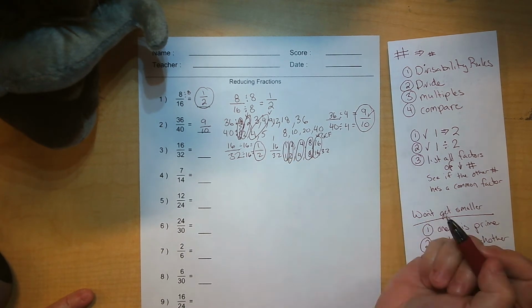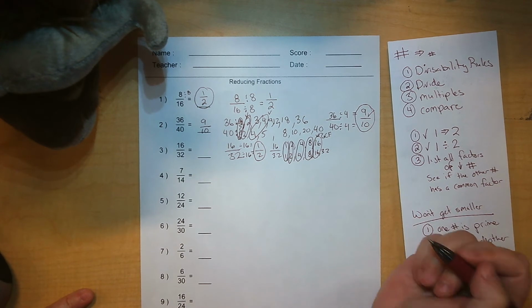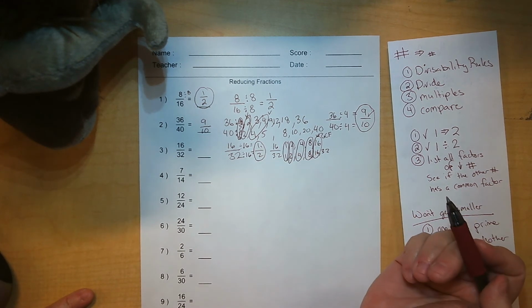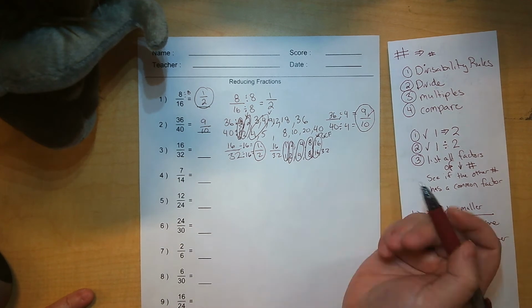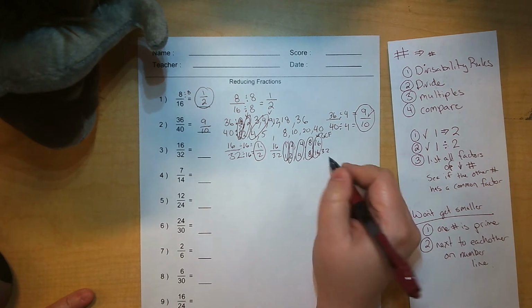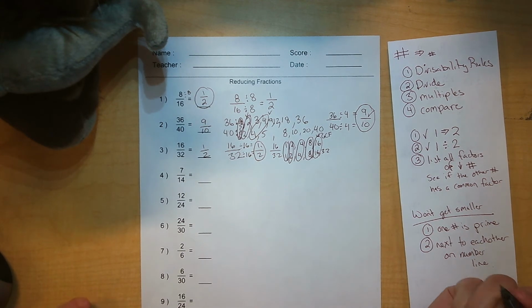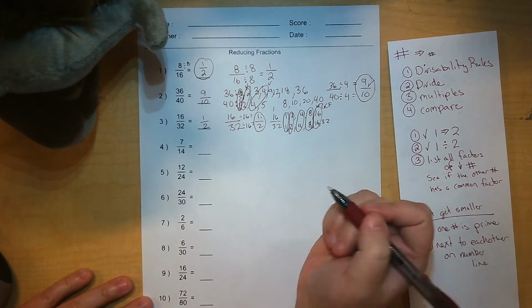So again, 16 divided by 16 is 1. We know that because they're the same number. And then 32 divided by 16 is 2. So again, our ending fraction is 1/2. That's our simplest form. Move on to number 4.